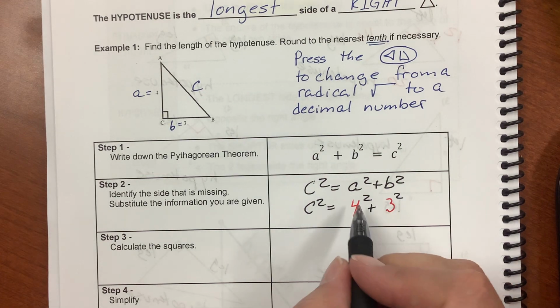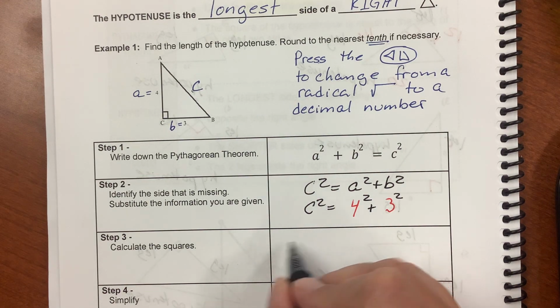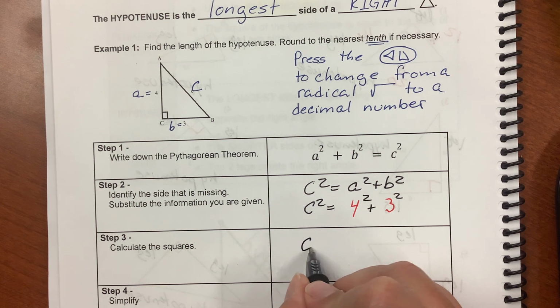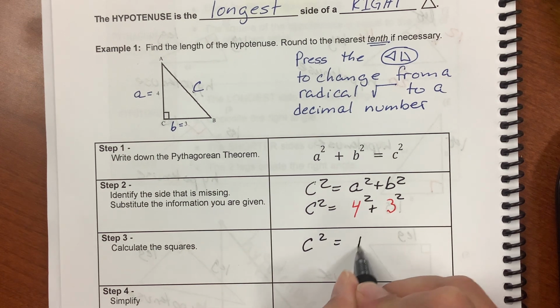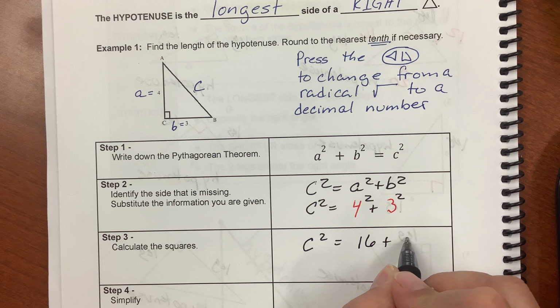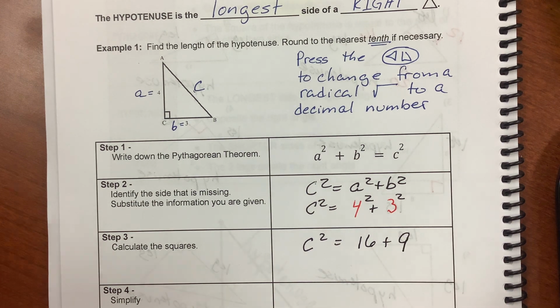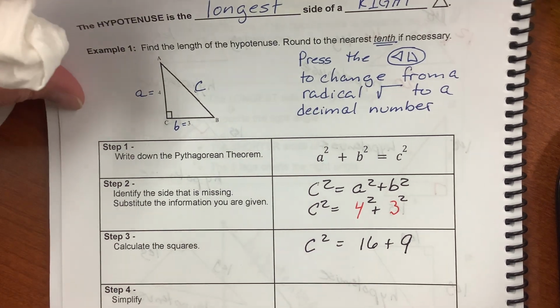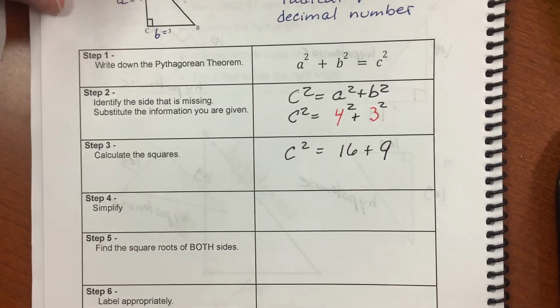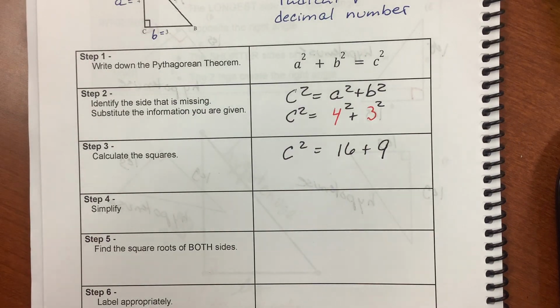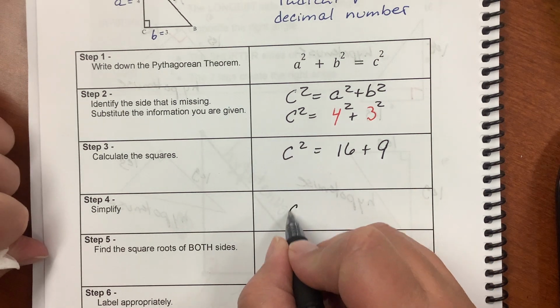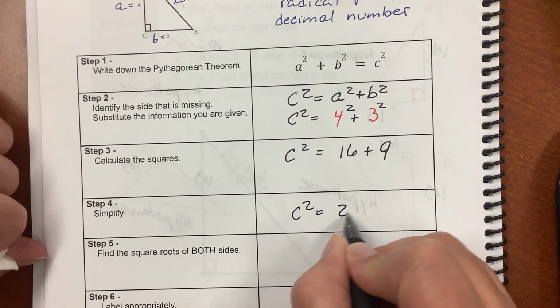So 4 squared is 4 times 4 is 16, so I'm going to calculate the squares. C squared equals 16 plus 3 times 3, 9. Okay, next step, simplify. By simplify, they mean add the two numbers together. 16 plus 9, C squared equals 25.